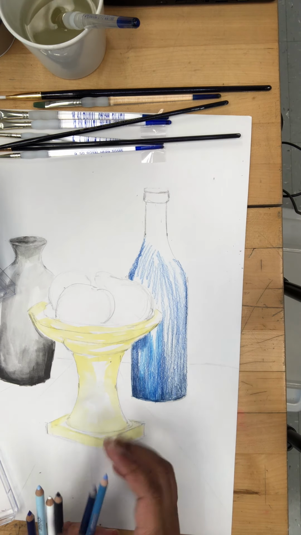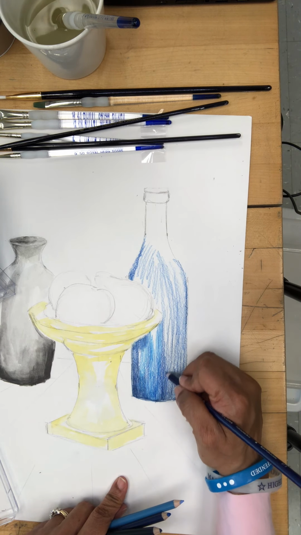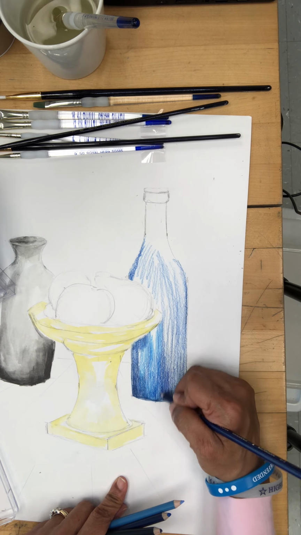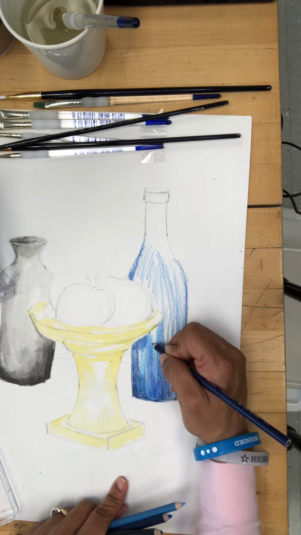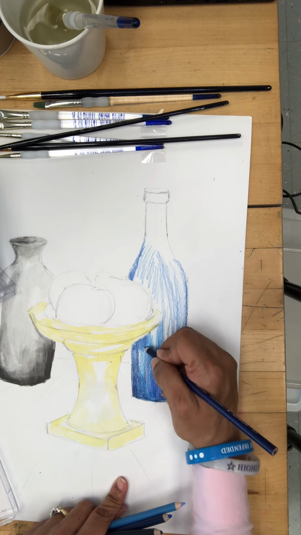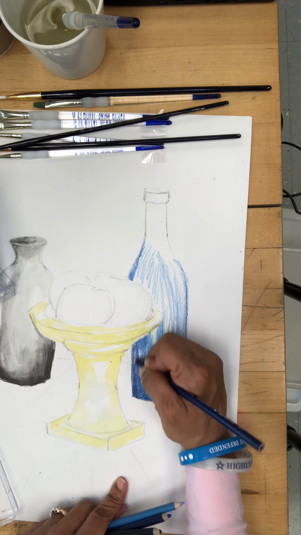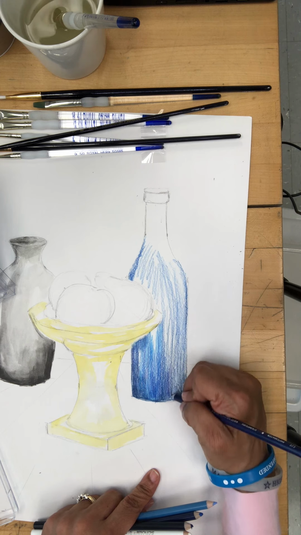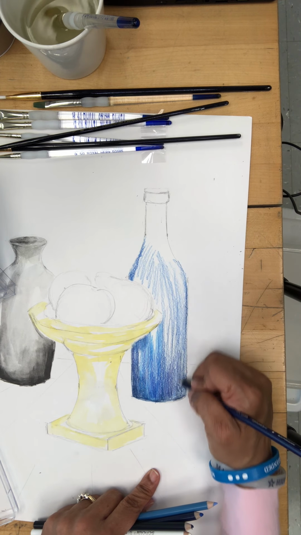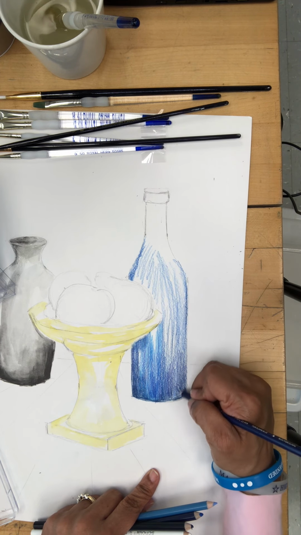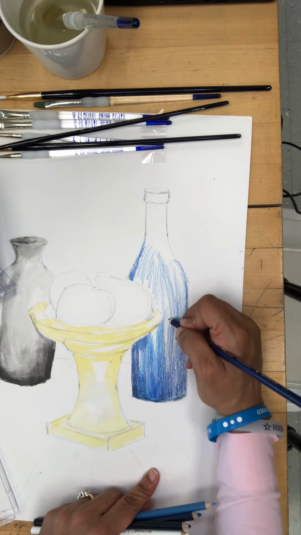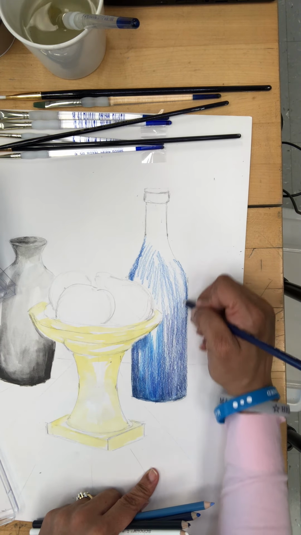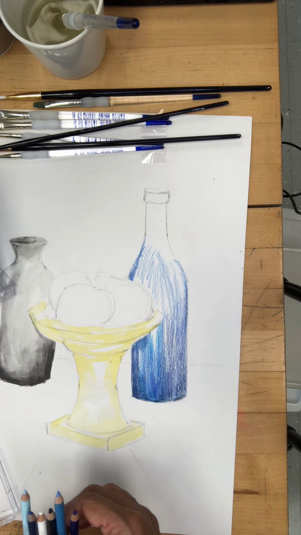So I'm going to continue layering in our values, so that this bottle looks very real. Like you can lift it off the page.